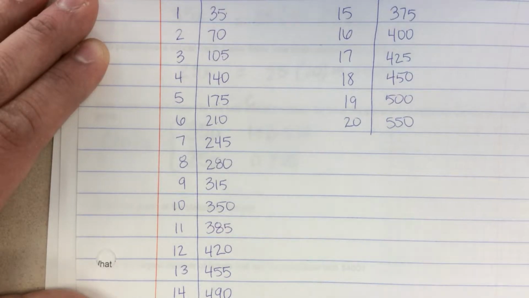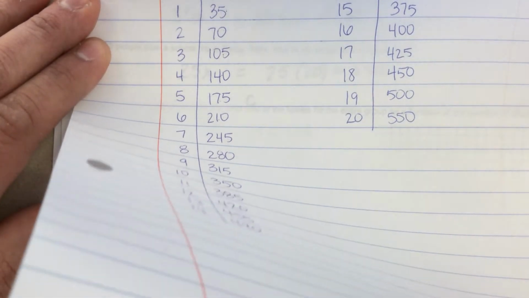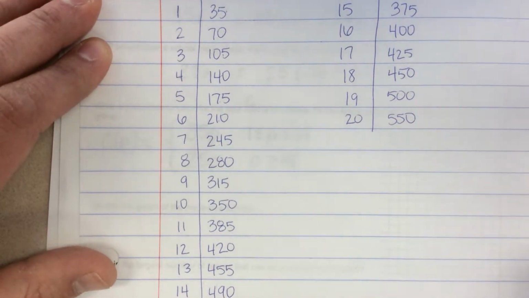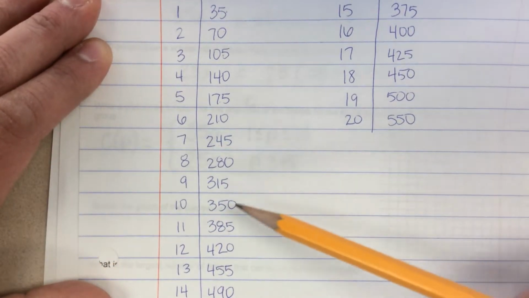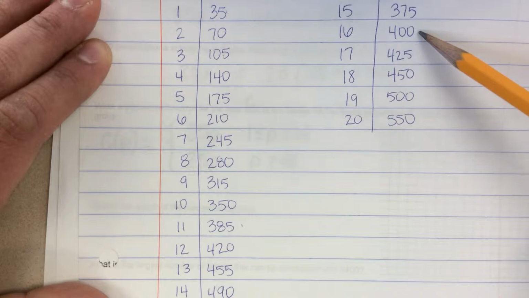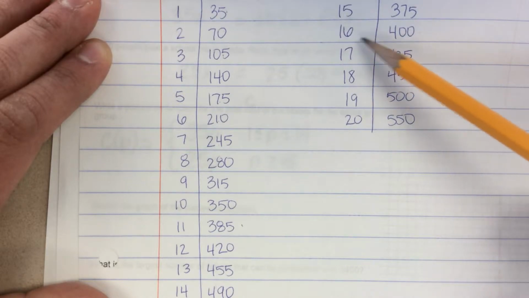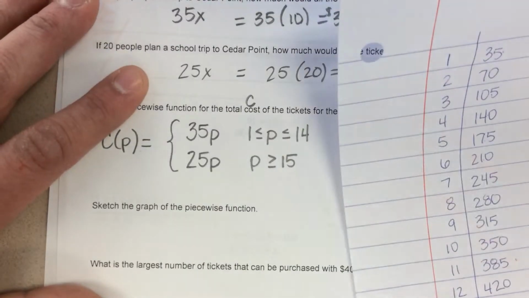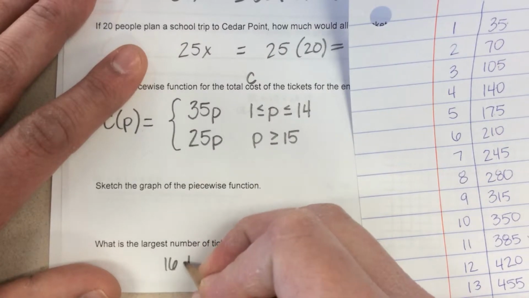Before we graph this, I'm going to go ahead and skip to the last question. It asks us, what's the largest number of tickets that can be purchased with $400? Well, over here, if I have $400, I can purchase 11 tickets. But if you notice on the right-hand side, I can actually purchase 16 tickets with $400. So my answer here is going to be 16 tickets.